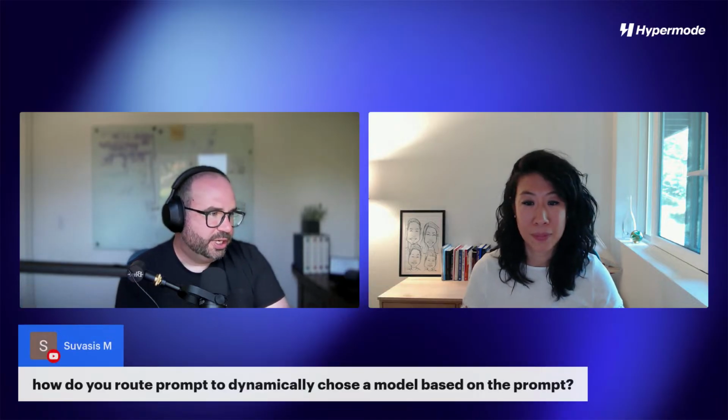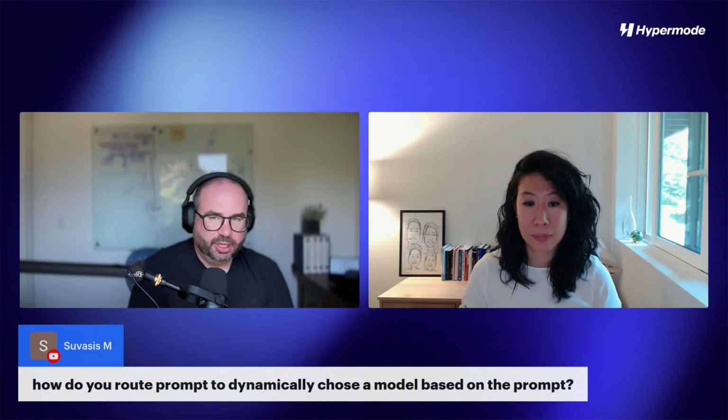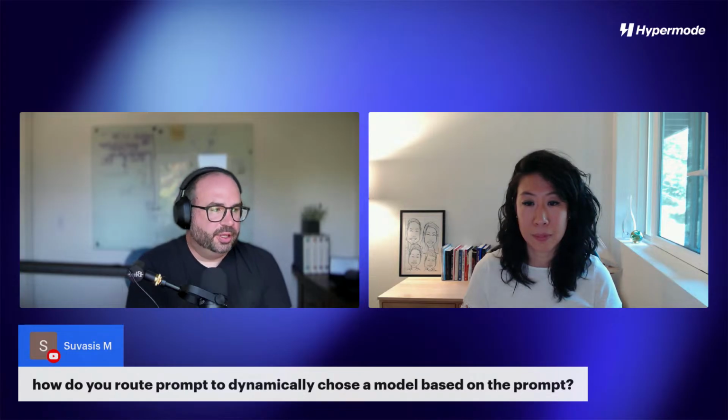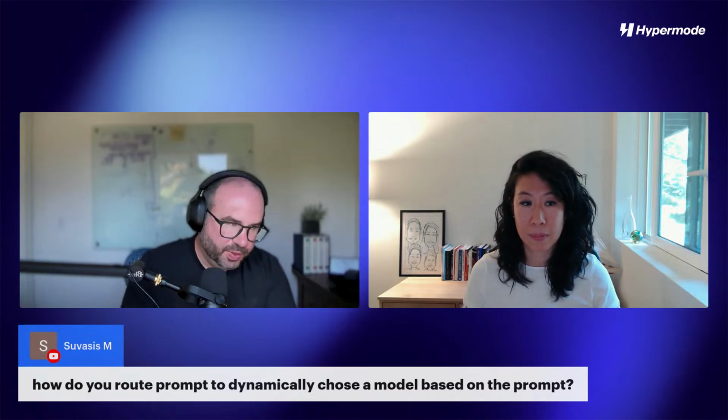See another question here asking, how can we route prompts to dynamically choose a model based on the prompt? Yeah, this is a good question. So we were showing earlier the different models that we support for orchestrating the agent. So like some of the Claude models, the default model that we fall to is GPT-4.1. Gemini is also supported.